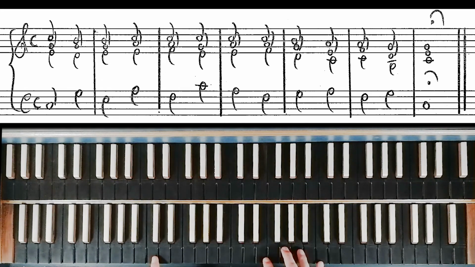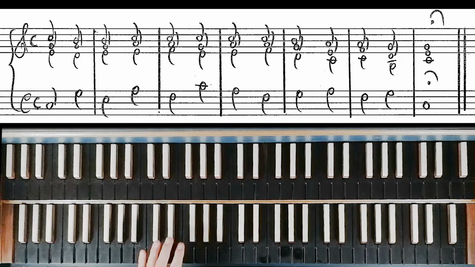So let's play the bass alone. Now let's do the first and the second measures.